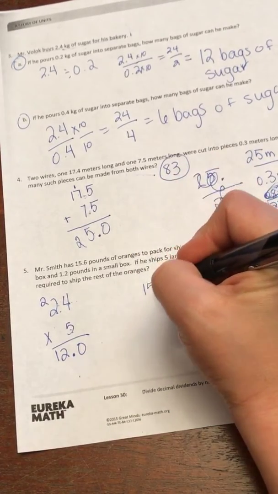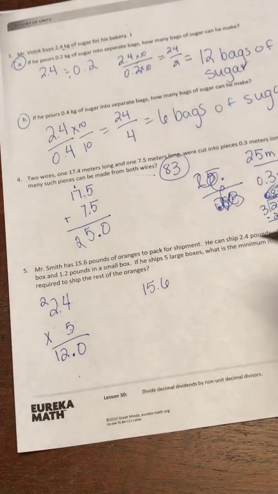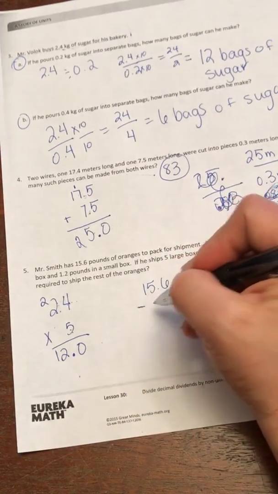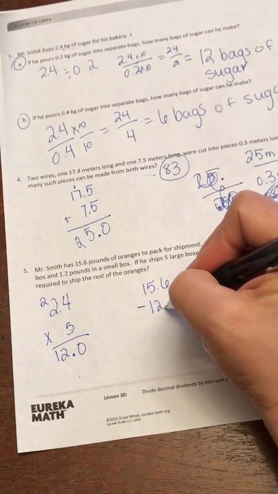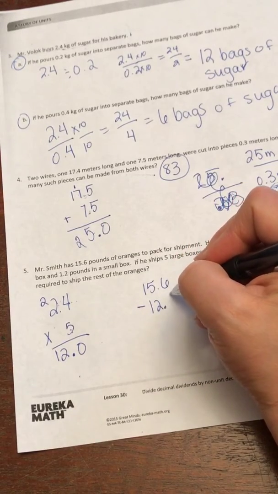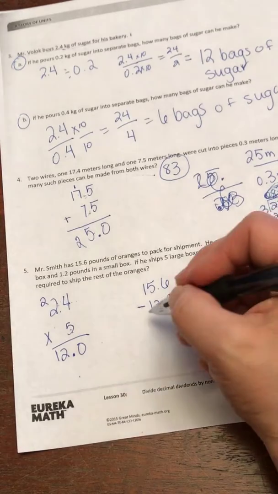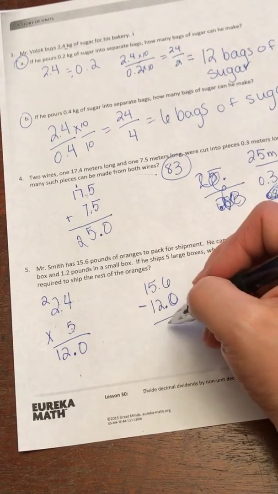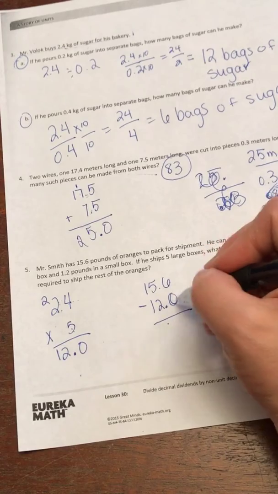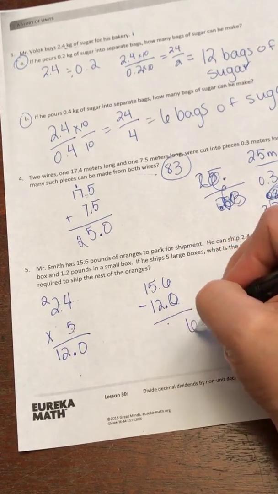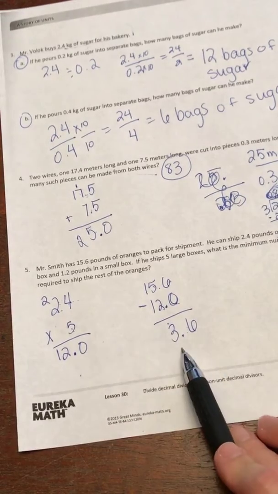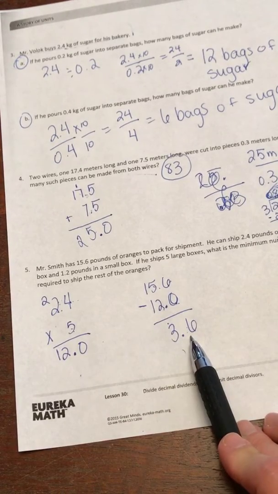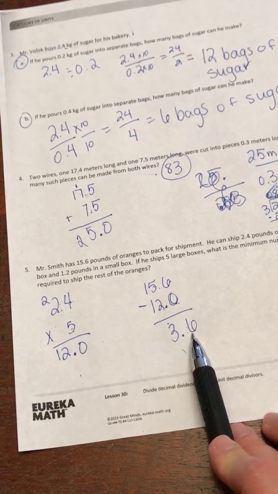So if he had 15 6/10, and he's going to be able to package 12 of them. So again, if you notice here, 12 is my whole number. So I can add a 0 here to make my problem look more complete. But that 12 goes under the 15 because that is my whole number. 6 take away 0 is 6. 5 take away 2 is 3. So he has 3 6/10 pounds left.